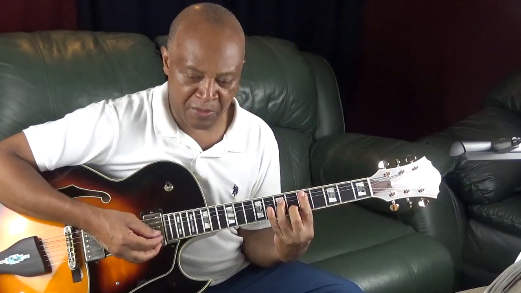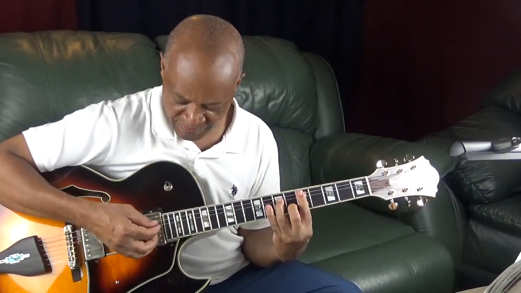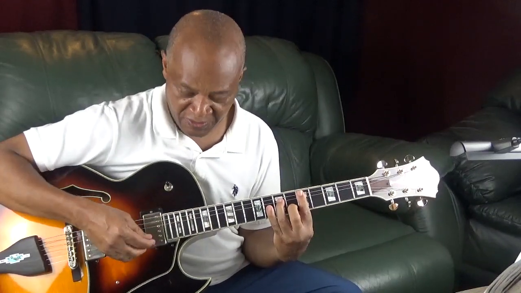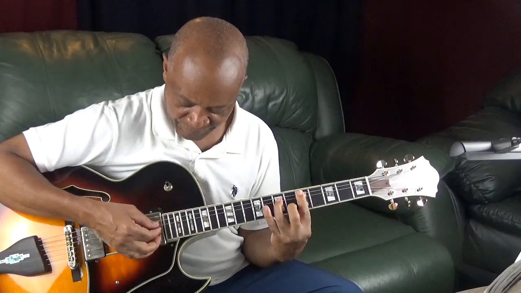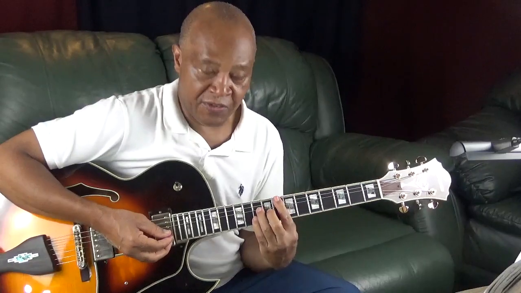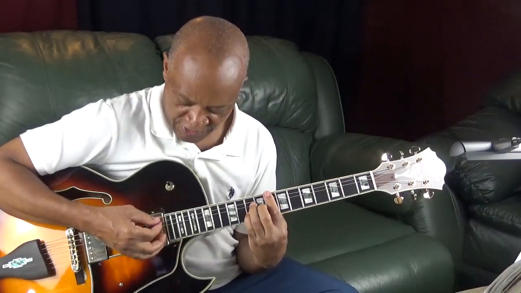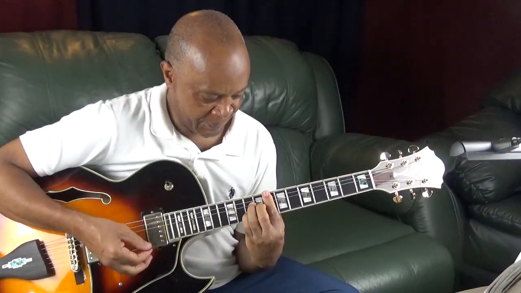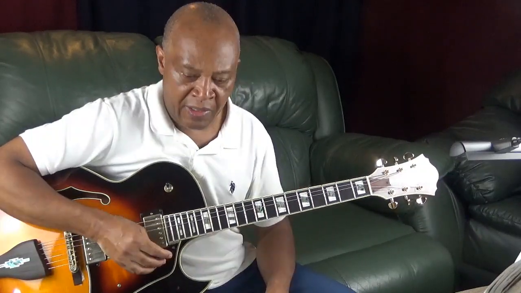We can also have 5/7 of 3. 3 in a major scale is a minor chord. We can have 5/7 of 4, 5/7 of 5, and we can have 5/7 of 6.